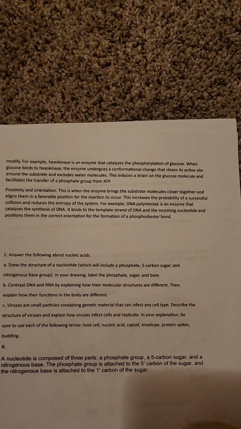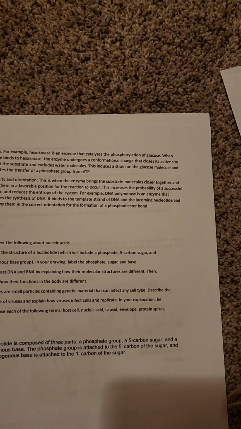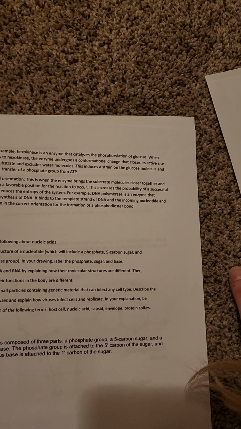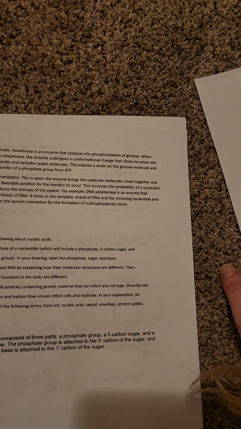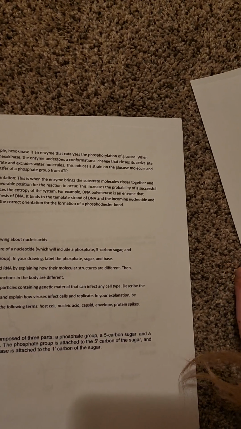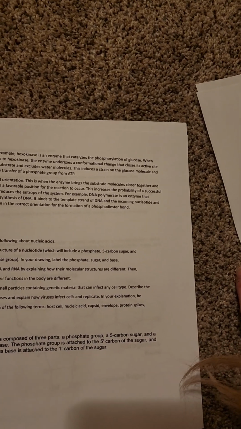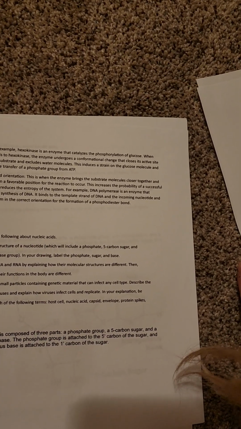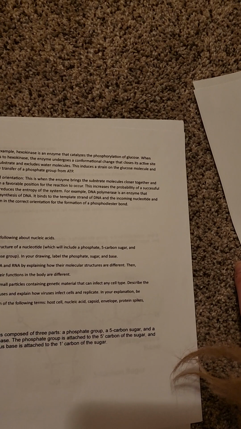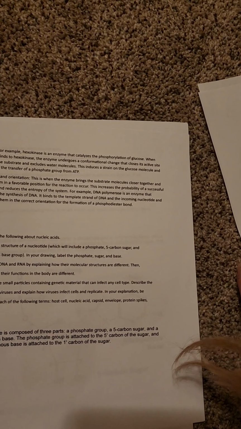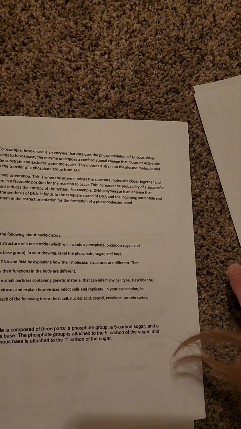For example, hexokinase is an enzyme that catalyzes the phosphorylation of glucose. When glucose binds to hexokinase, the enzyme undergoes a conformational change that closes its active site around the substrate and excludes water molecules. This induces a strain on the glucose molecule and facilitates the transfer of a phosphate group from ATP.